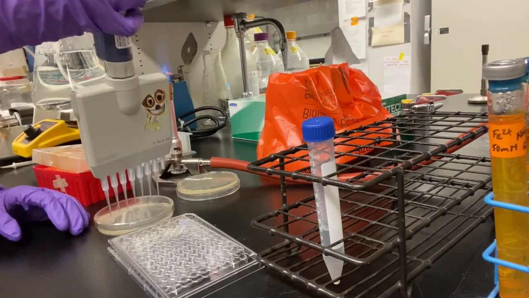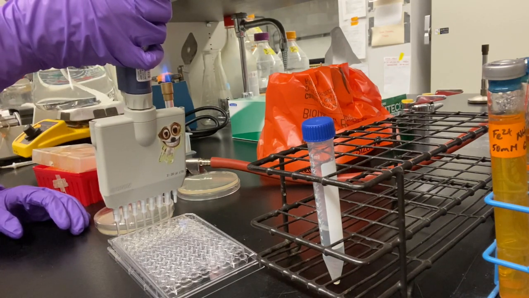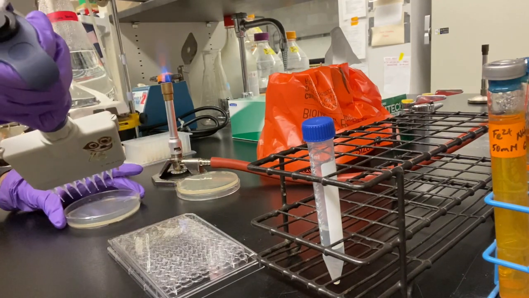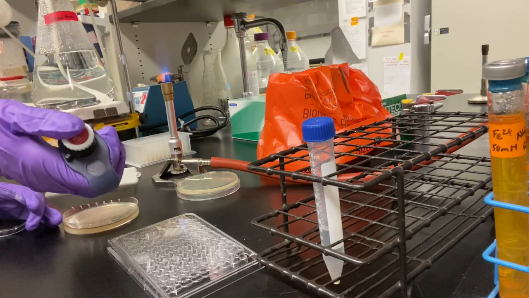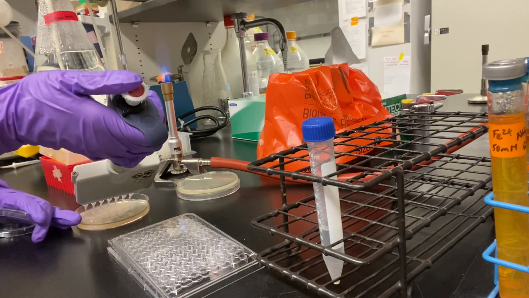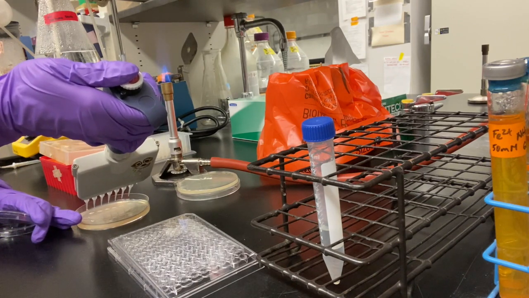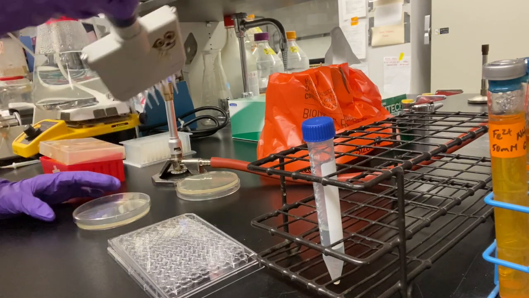We are going to grab from row B through H, the dilution series from 10 to the minus 1 to 10 to the minus 7, and very carefully plate it onto the agar plate. Very slowly and carefully eject the serial dilutions so that they remain in drop form. Then eject your tips.